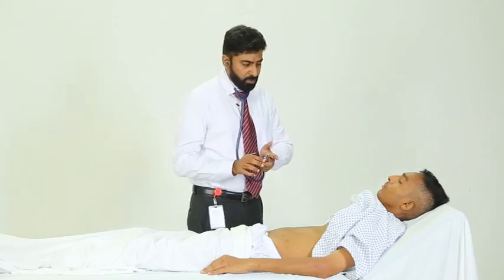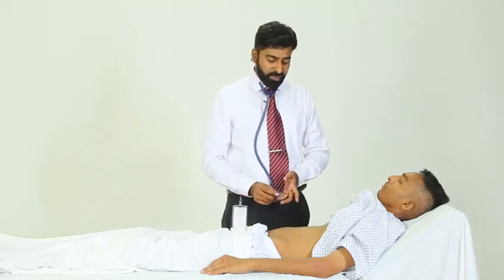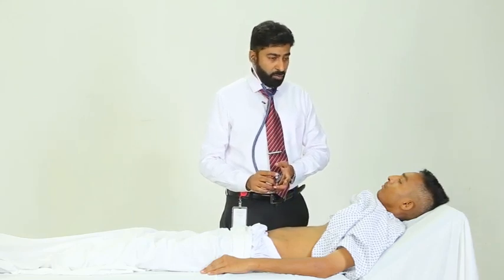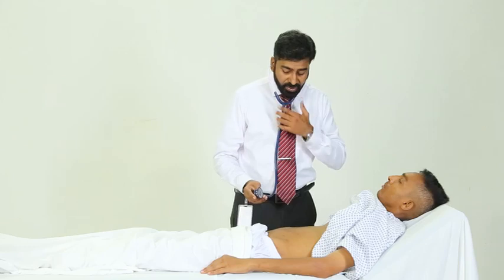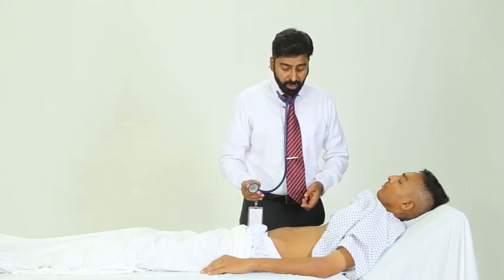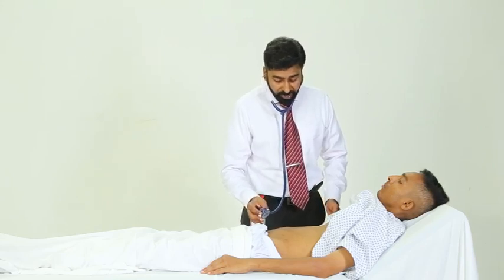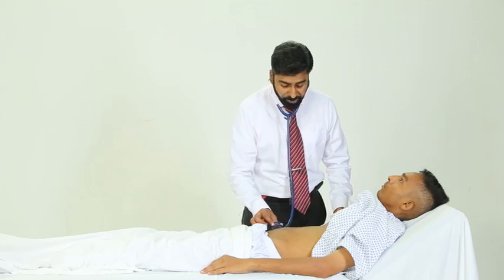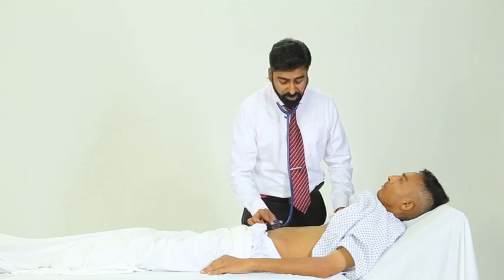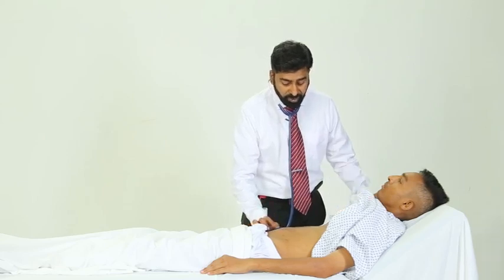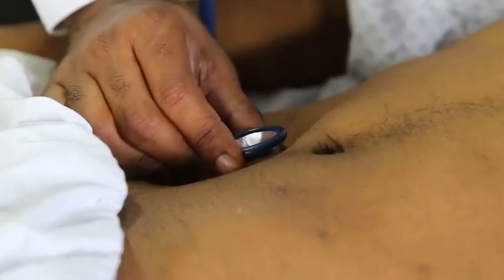The fourth step is auscultation. In auscultation, we listen to gut sounds and we also listen for bruit. While we listen to gut sounds, we can place our stethoscope diaphragm anywhere in the abdomen because gut sounds can be heard anywhere in all 9 quadrants. So we have to listen at one place. The best side to listen to gut sounds is the right side of the abdomen. So I am placing my diaphragm at the right side and I will try to listen to the gut sounds.